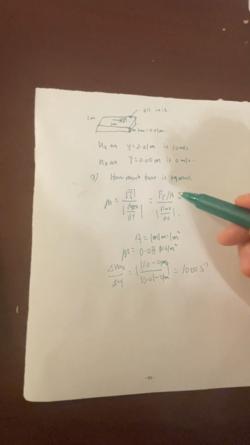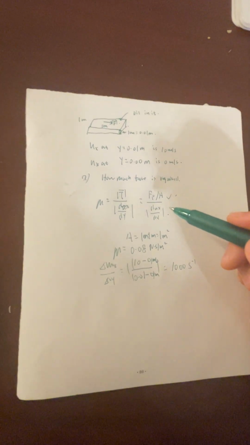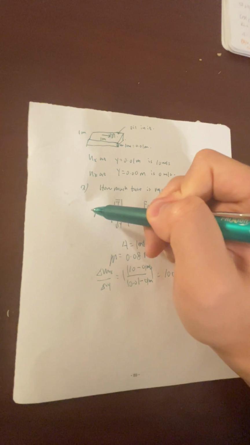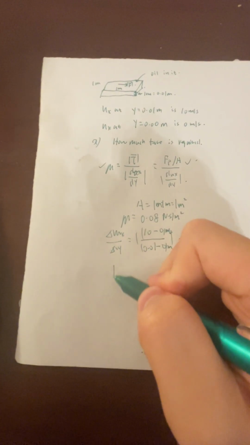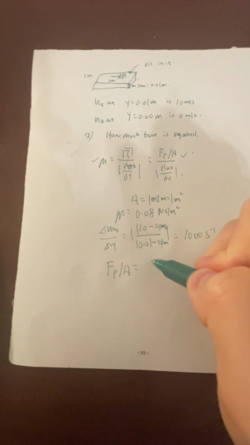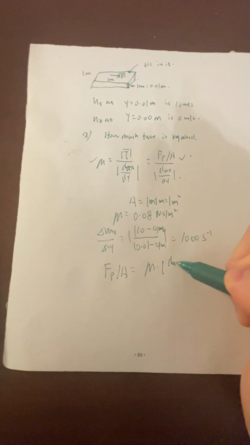So now we have known the area, and also we have known the estimation of gradient. We also know the viscosity. So now we can solve for the force. The parallel force over A equals mu multiplied by du.